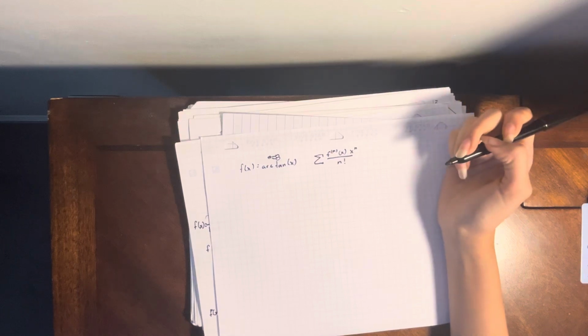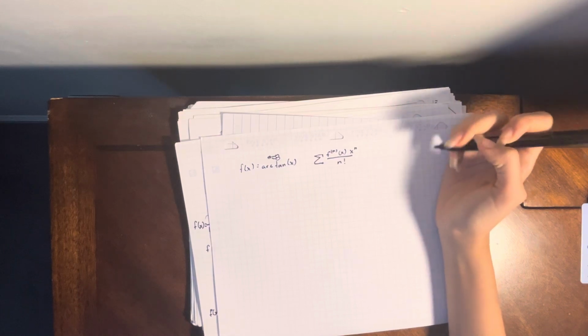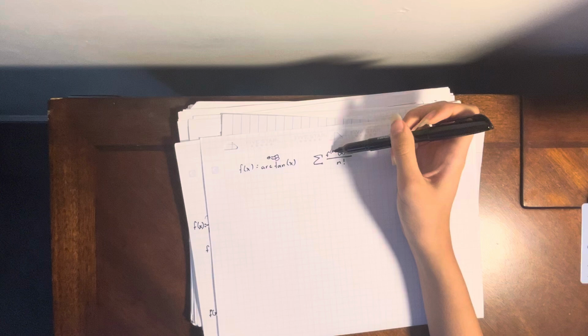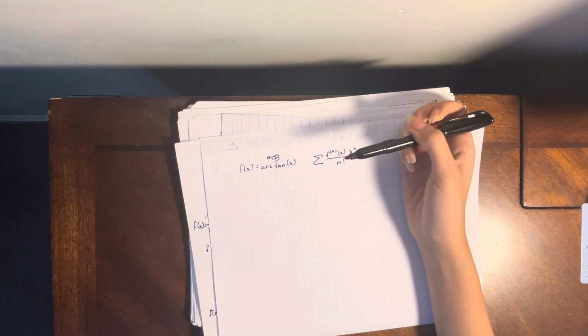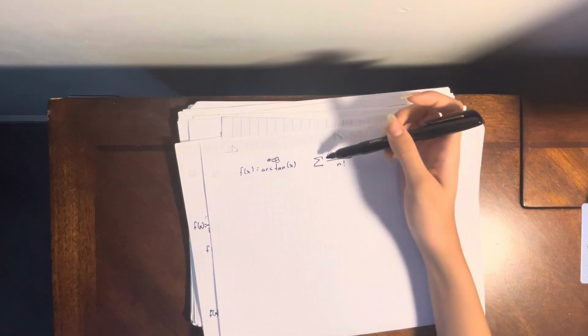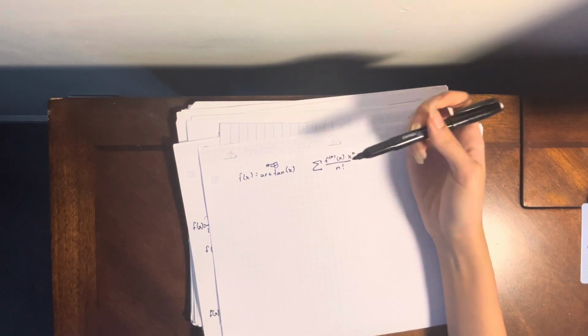But that becomes really annoying because then you have to know what the nth derivative of f is, and then you have to keep deriving arctangent a billion times, and then you don't really have a great answer for that. You don't really have a super neat way to write that out.